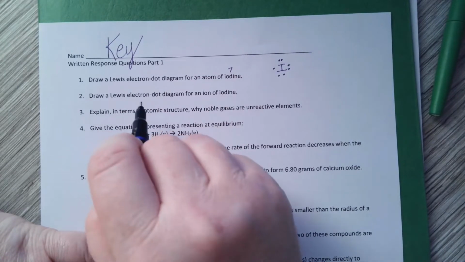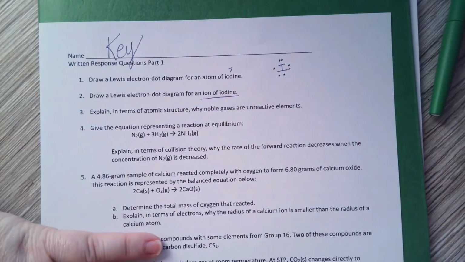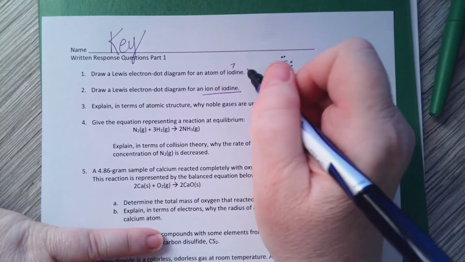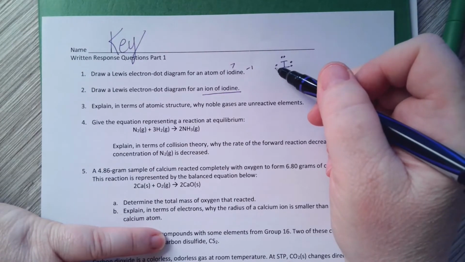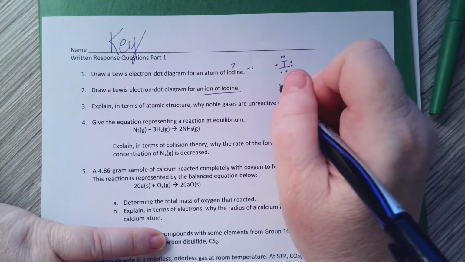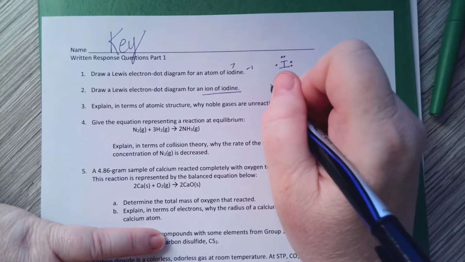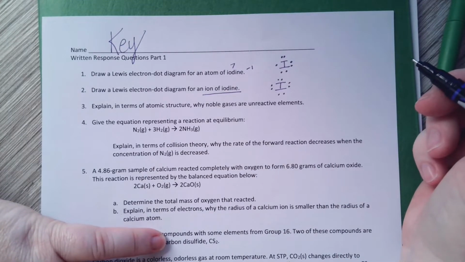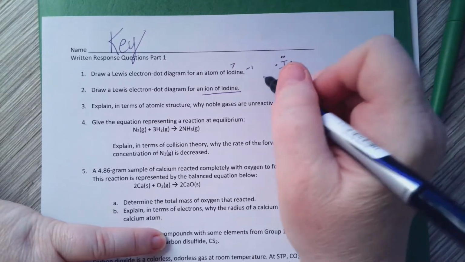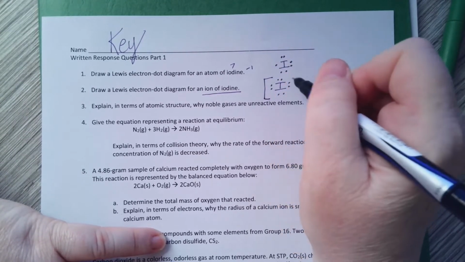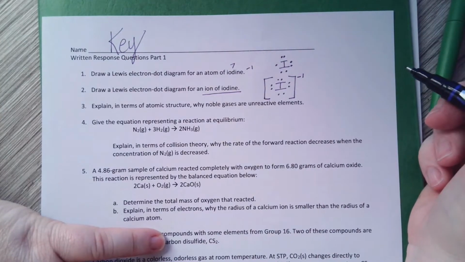The next one says to draw a Lewis electron dot diagram for an ion of iodine. Well, when it's an ion, it has a -1 charge. It will gain 1 electron. So it has iodine. Instead of having 7, it will have 8. But I can't just draw it. This would indicate it's an atom. I have to do something to say it's an ion. And I have to put it in brackets and put the charge outside the brackets.